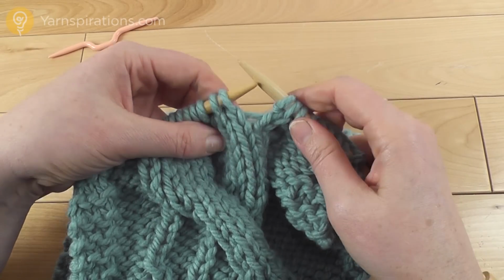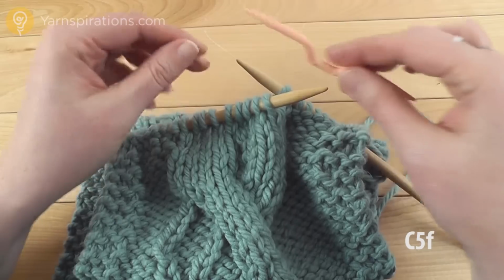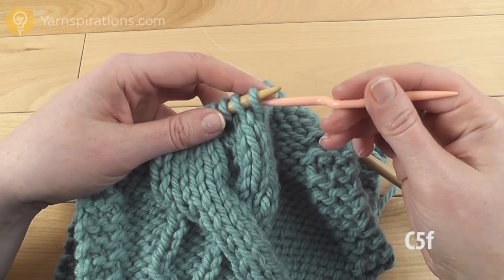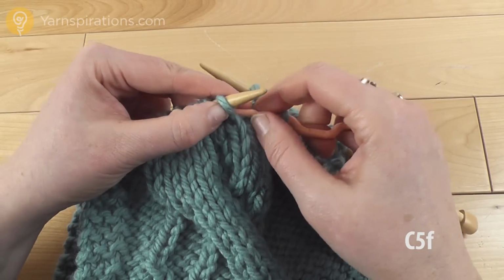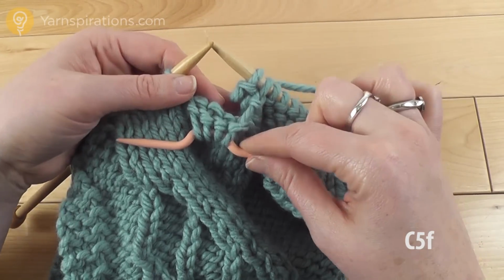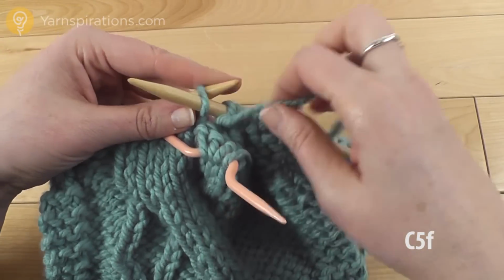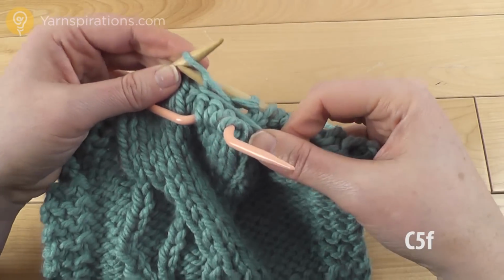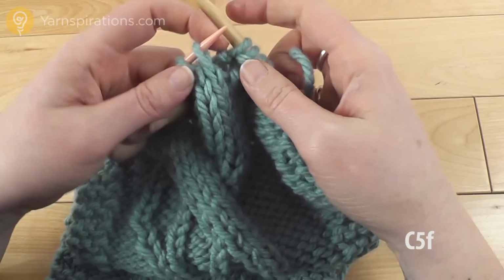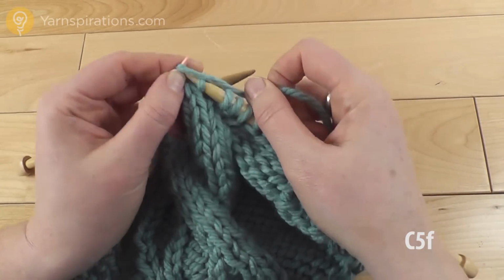The next abbreviation is C5F. So for C5F, we need our cable needle again, and we're going to slip the next 4 stitches that are on our left-hand needle onto the cable needle. 1, 2, 3, 4. And this time we're going to leave it at the front of our work. So just in the front here. Then we're going to purl the next stitch on the left-hand needle. And then we're going to knit the 4 stitches that are on our cable needle. So we just bring the cable needle back and knit those 4 stitches.